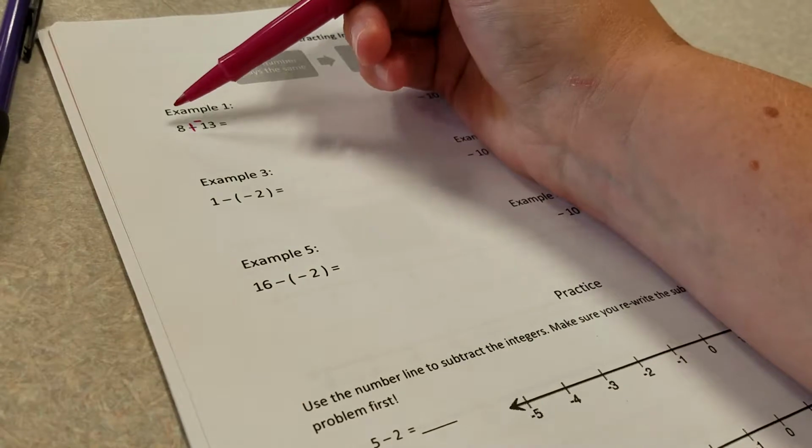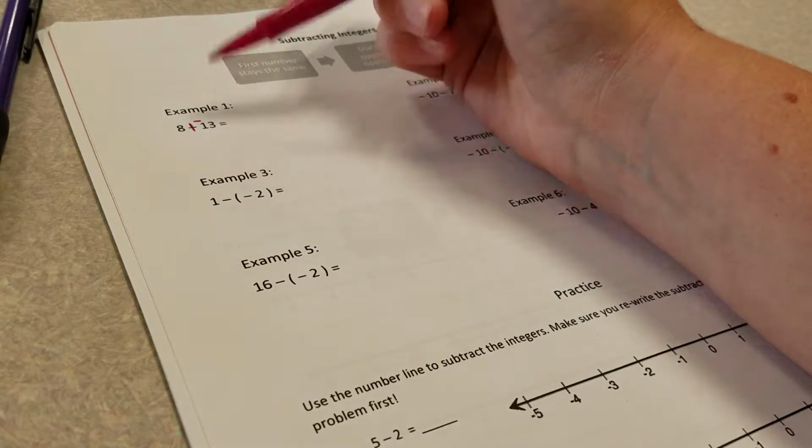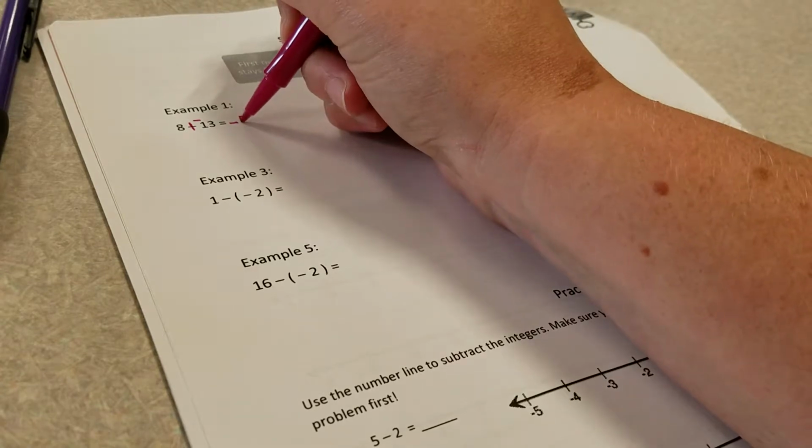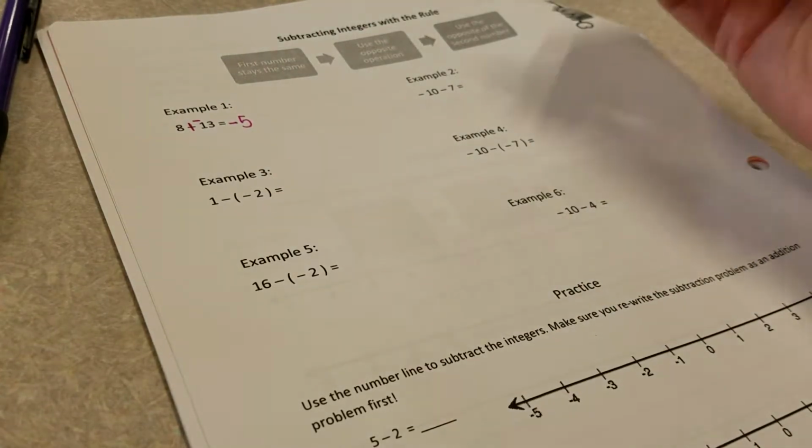Think about it as money. You have $8, you owe me $13. You're still going to owe me money because you can't pay me back, and you get negative 5.